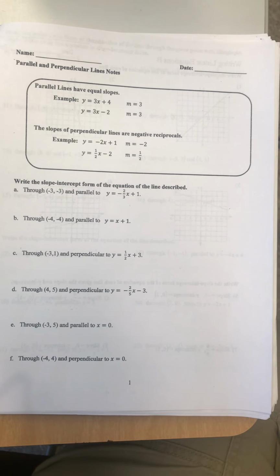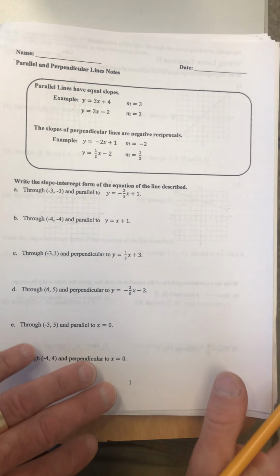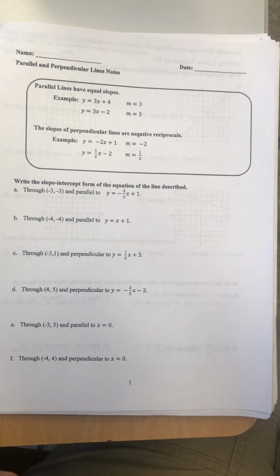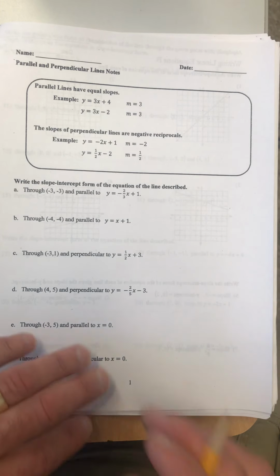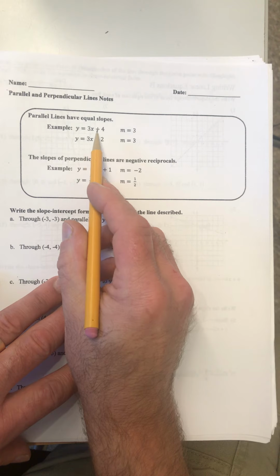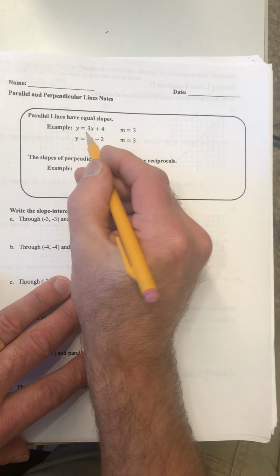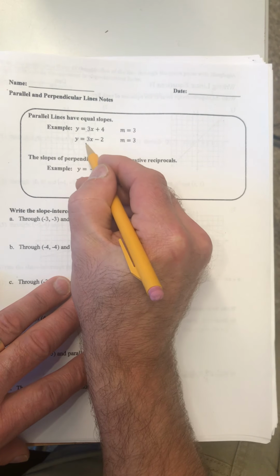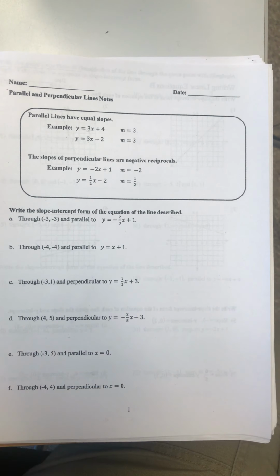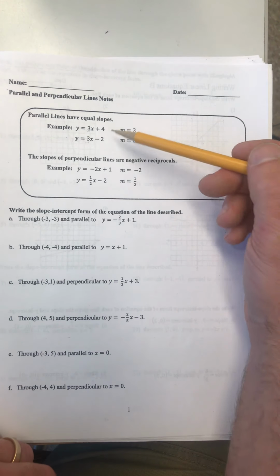So for parallel and perpendicular slopes, we are looking at these two situations. If I can get this string out of the way. Okay, so parallel lines will have equal slopes. Notice that both of these have the same slope of 3. If lines are parallel, they'll have the same slope, but they'll have a different y-intercept.